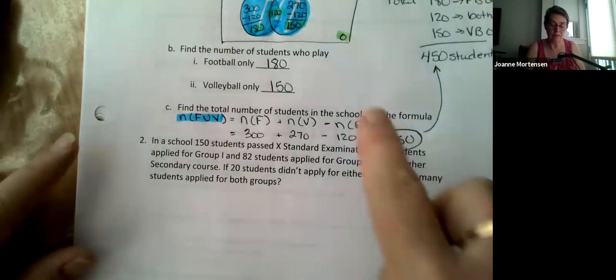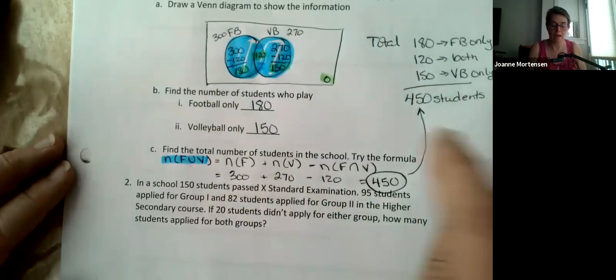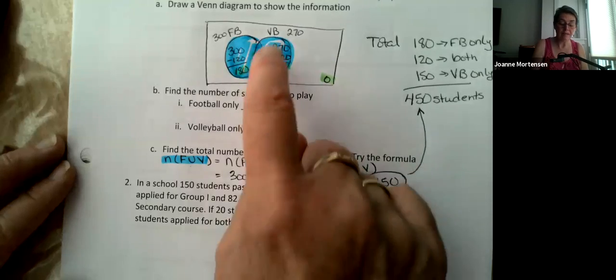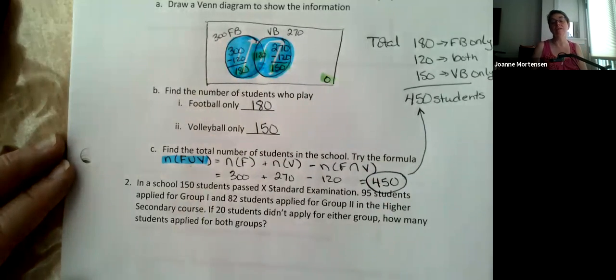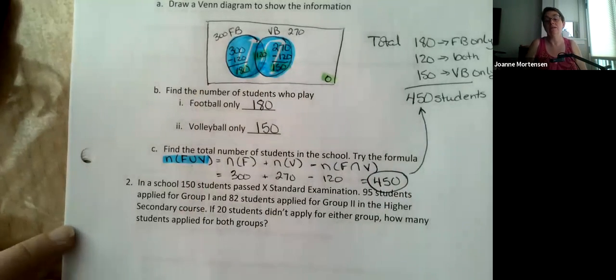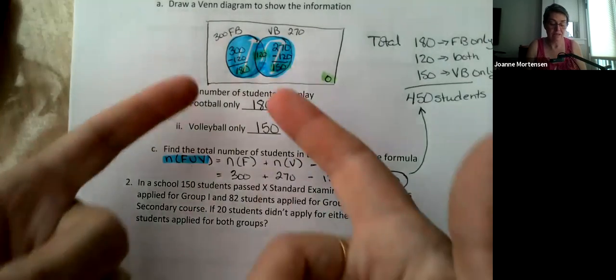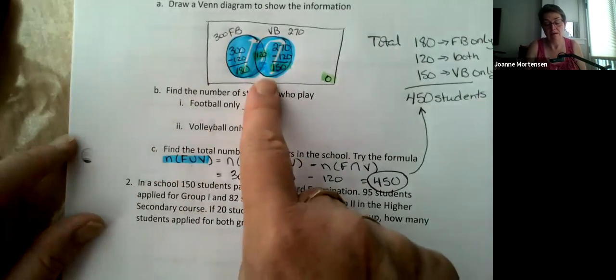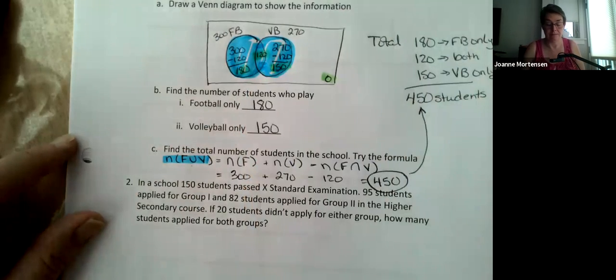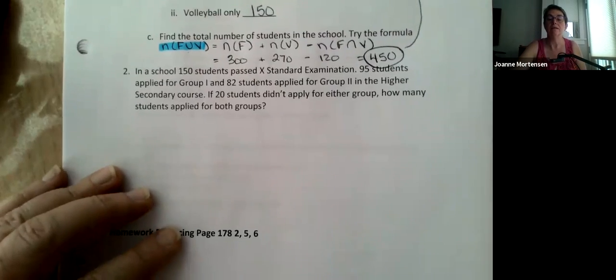So if you want to use that formula, you either have to have nobody that's not in the circles, not in the union, or you have to take account for that first. Either one is fine. But again, because I had to answer all these other questions, for me, making the Venn diagram is so much better. All right.